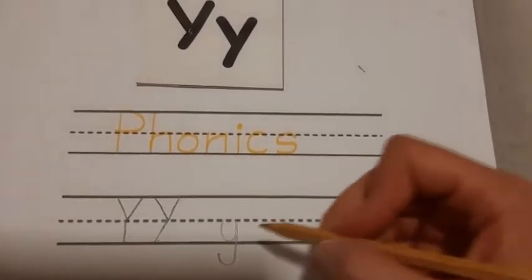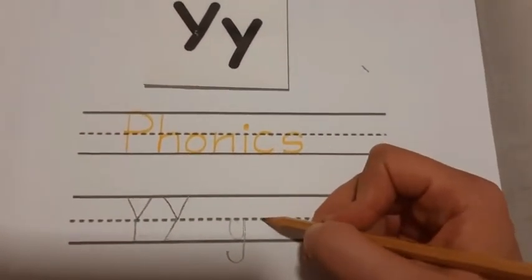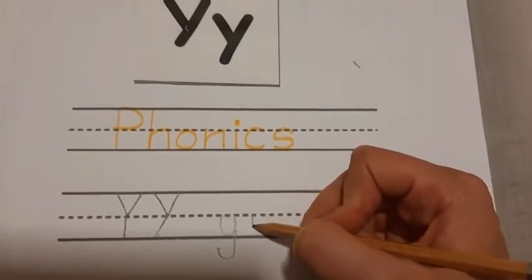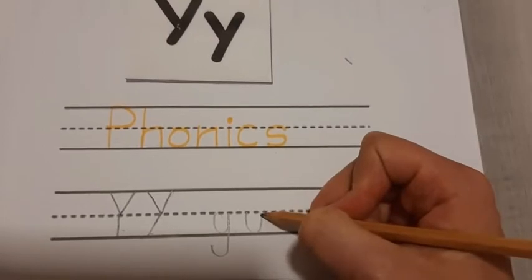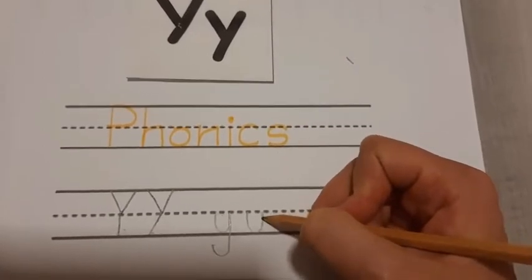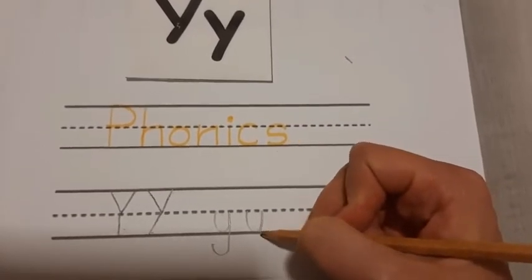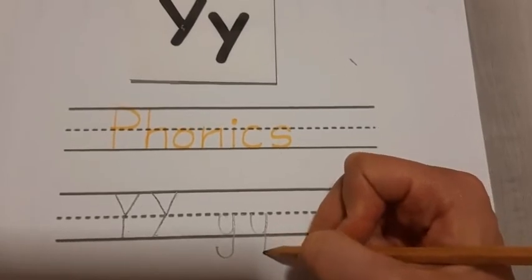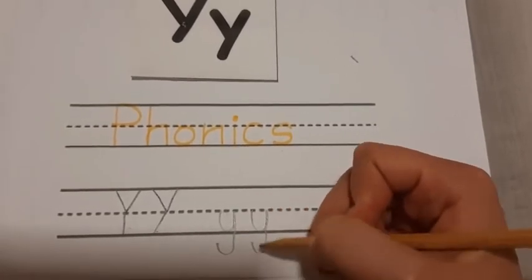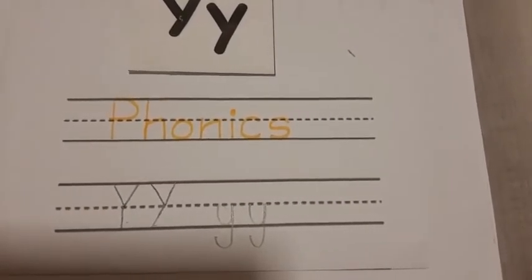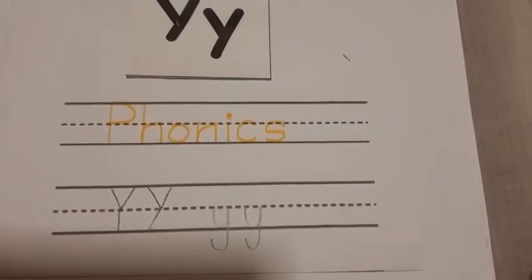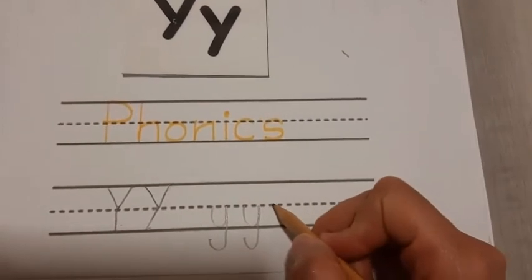Okay, let's do this again. From line number 2 down to line number 3. We curve it and we go back up to line number 2. Then a straight line down. We cross line number 3 and then we curve it. Okay, some people also write the lowercase y like this one, but starting from line 2.